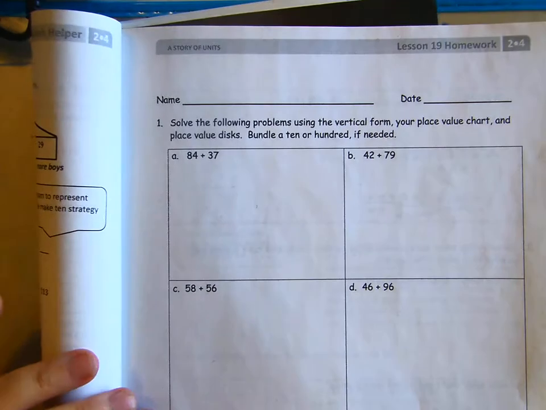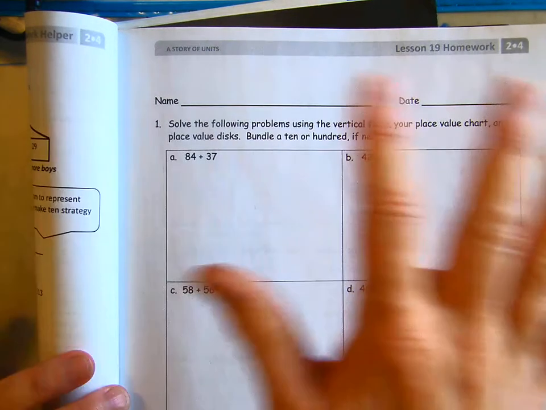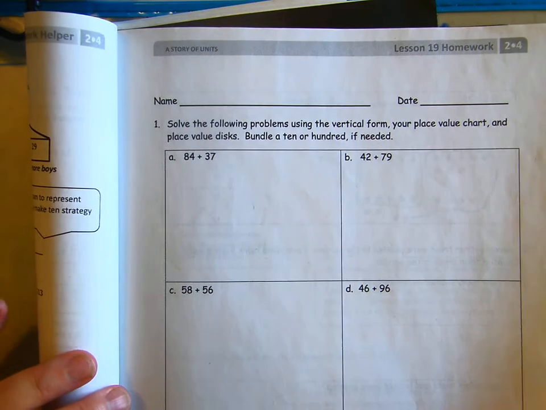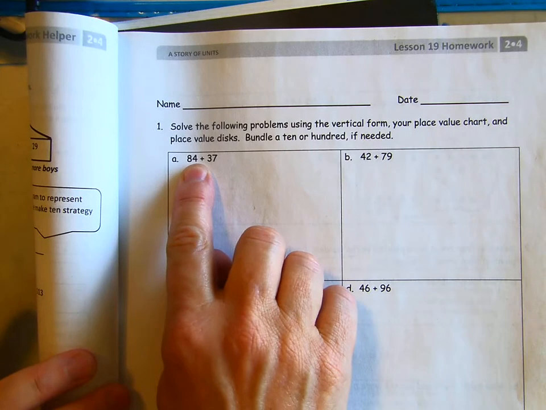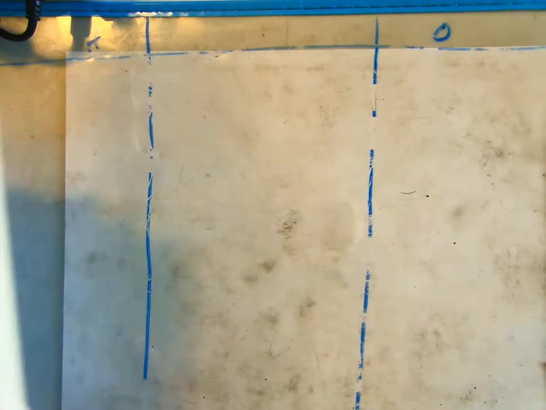You can have your place value chart and your book right next to each other, but I can't get them both in on my camera. So I'm going to be writing my problems on the whiteboard so that you can see.